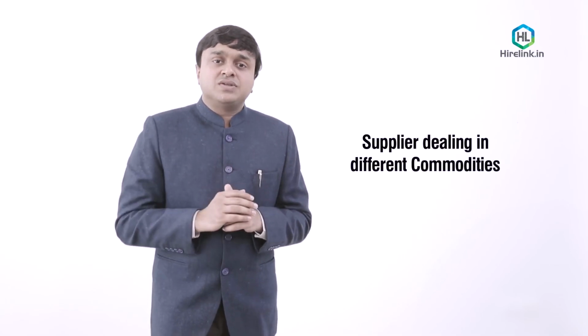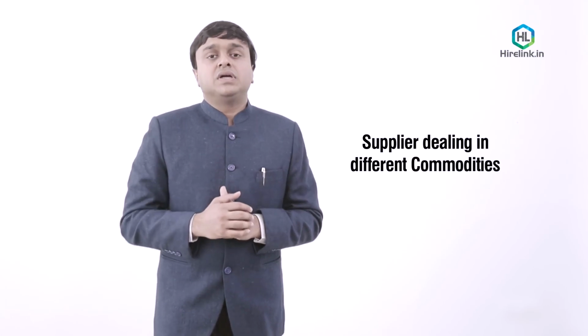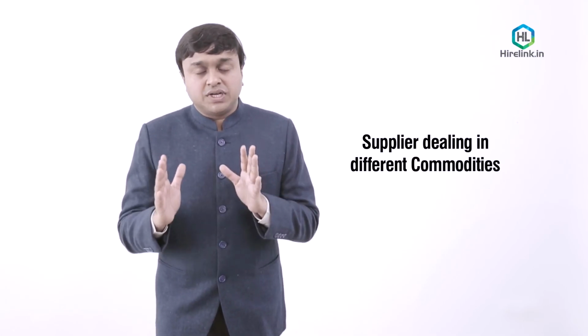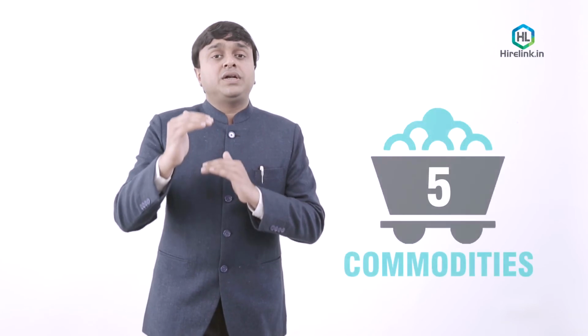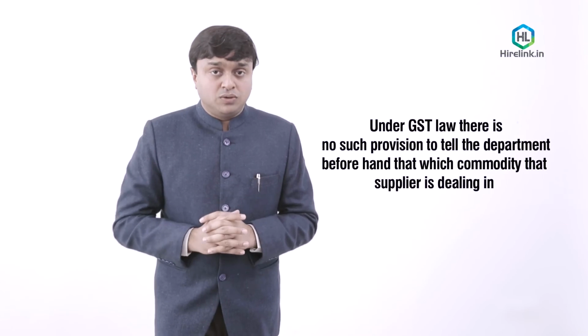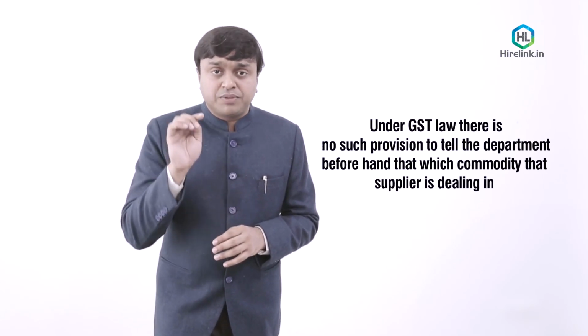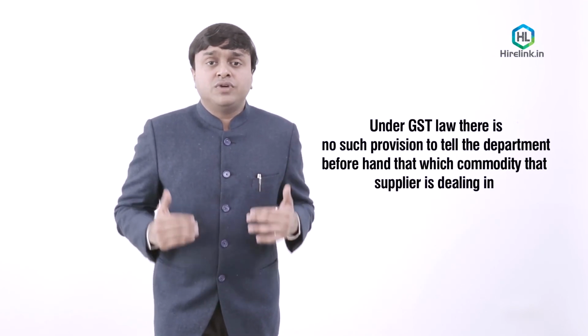The problem arises when I have got a number of commodities that I am dealing in. For this, the department has given us an option that we have to upload only top 5 commodities dealt in by us. Under the GST law, there is no such provision that you have to tell the department beforehand which commodity you are going to deal in. You may buy anything, you may sell it. There is no need to inform the department, as was the case in the era of sales tax laws.